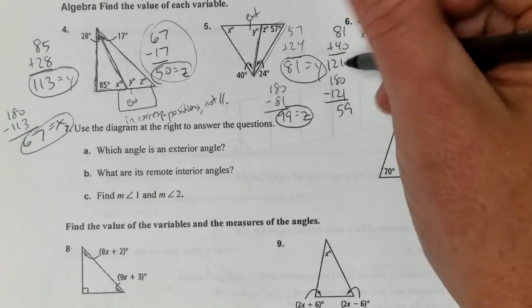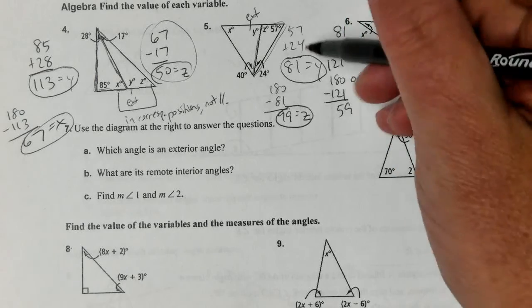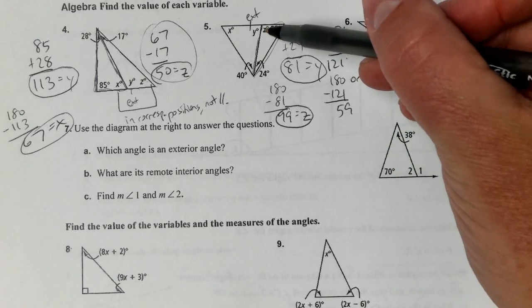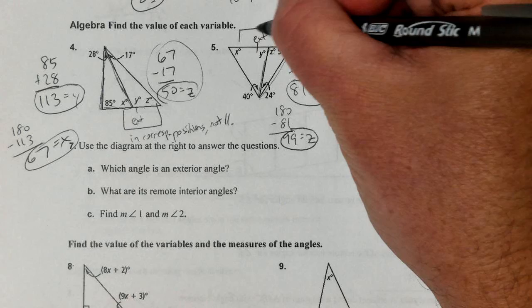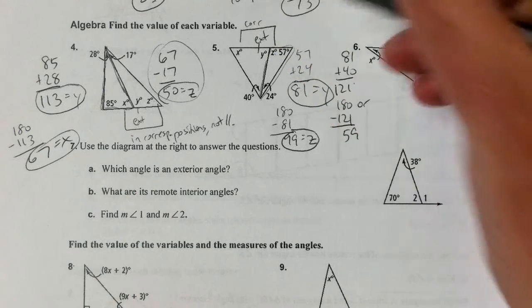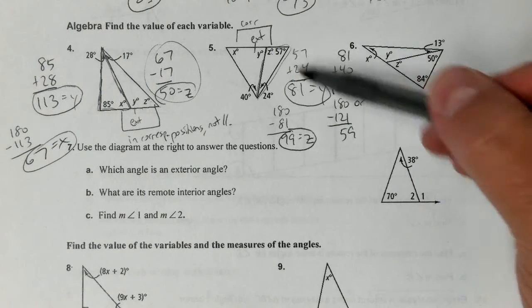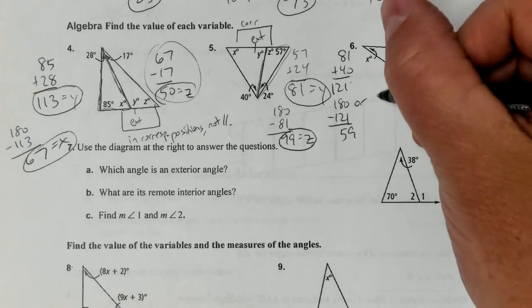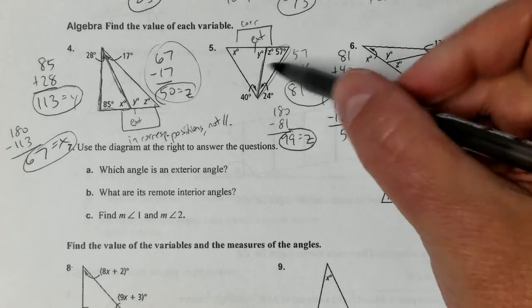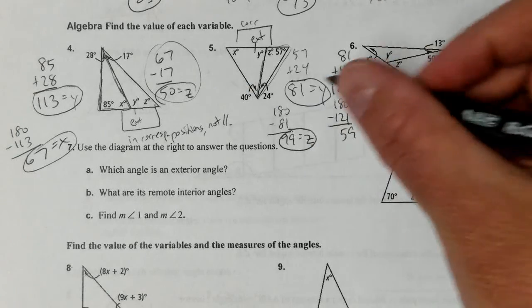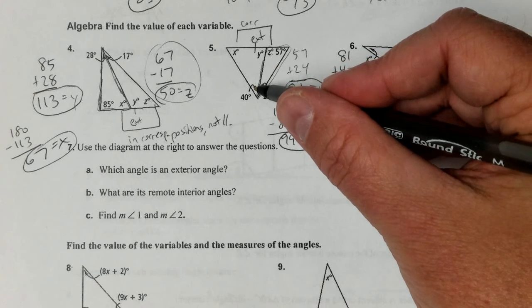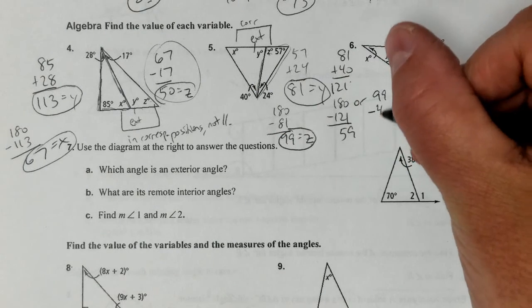Yeah. So you could do it that way, or you could say, I know my z answer, because remember we say x and z are in corresponding positions. I know my z answer was 99, and I subtract 40, because that's one of the remote interior angles, to get the other.